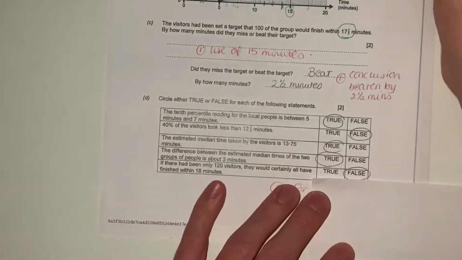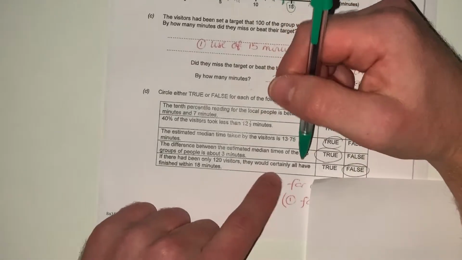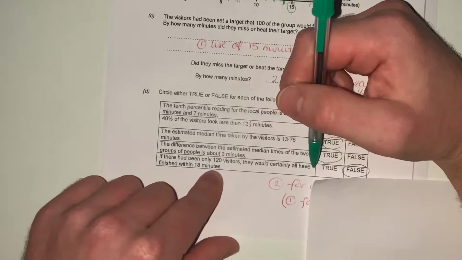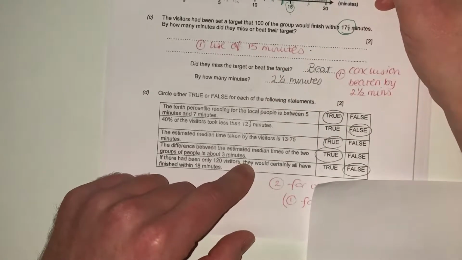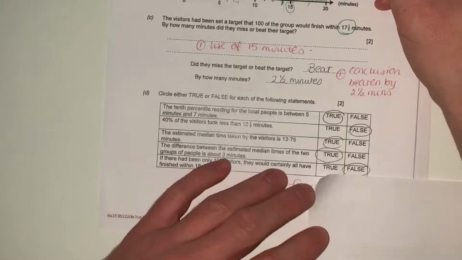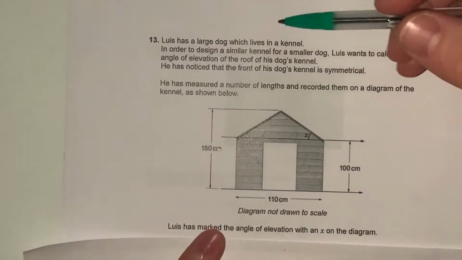Well, it is below 18. This question here says they would certainly all have been within the 18 minutes. You don't know, because you don't know the exact times, which is why I've gone with false. All right then, nearly there, guys.